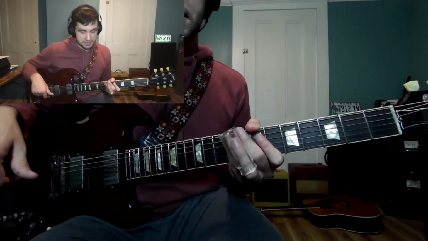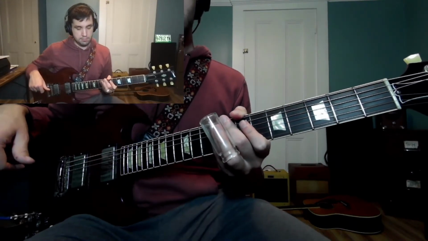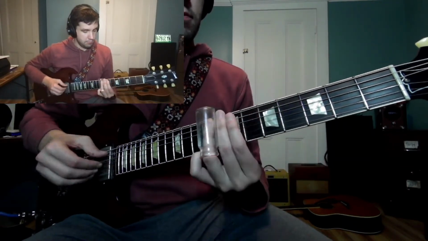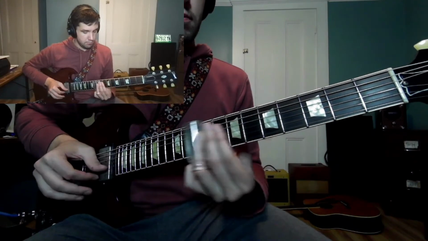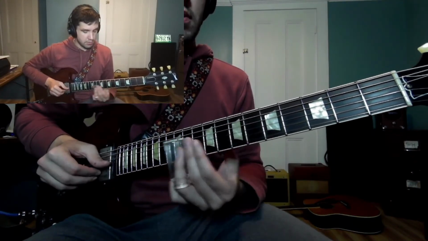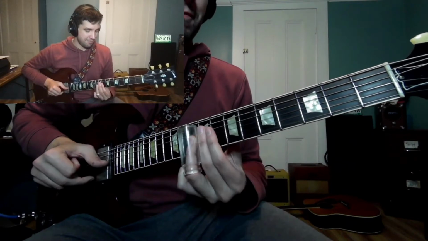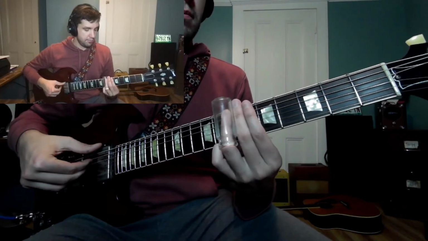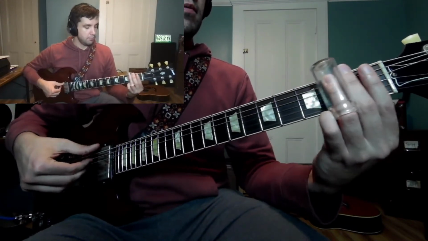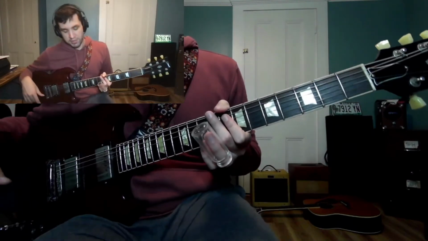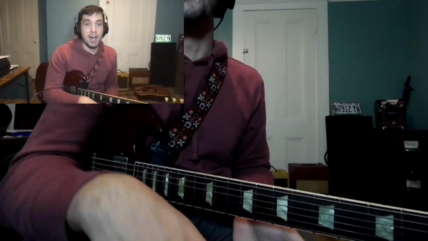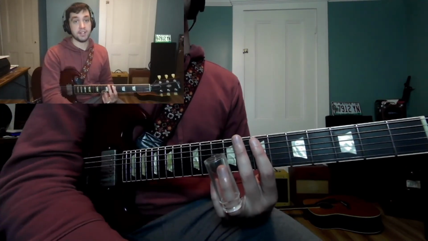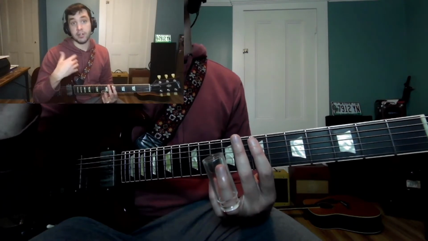And just over the context of D. Anyways, you get the point. So that's how you would start thinking of the D Mixolydian scale to prepare for a song like Dreams.